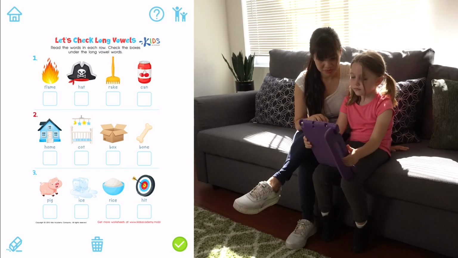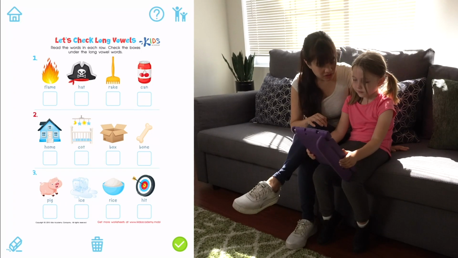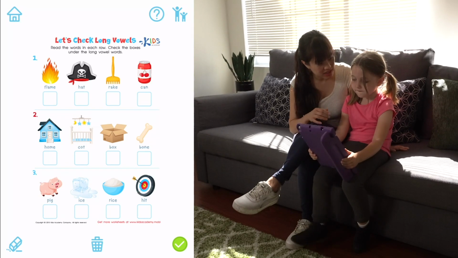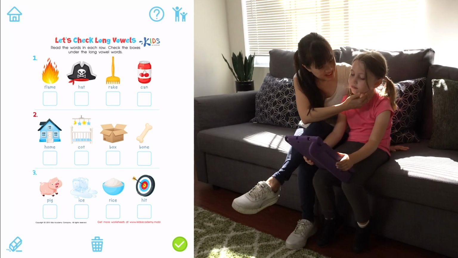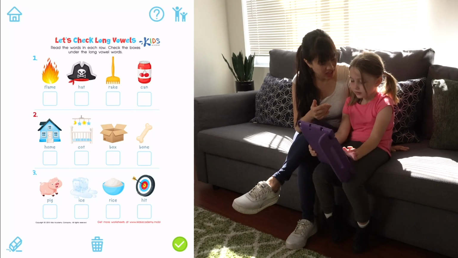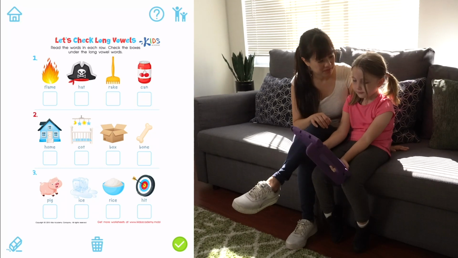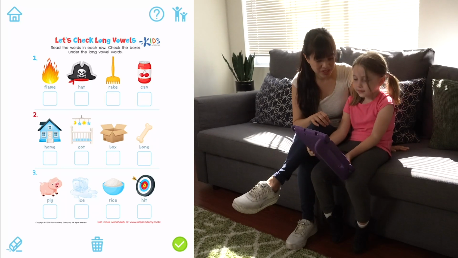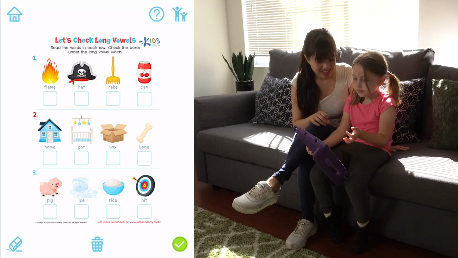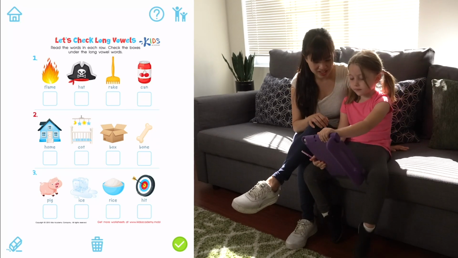Try this one. Read the words in each row. Check the boxes under the long vowel words. Tap the green check button once you're done. What's a long vowel? It's a vowel that says its name, right? So it has to sound like A, E, I, O, or U. Okay. Does that say its name? Read the word. Does that sound like A, E, I? Okay, we'll go ahead and give it a check.